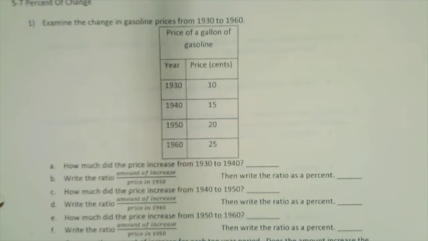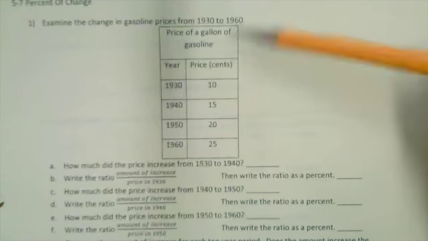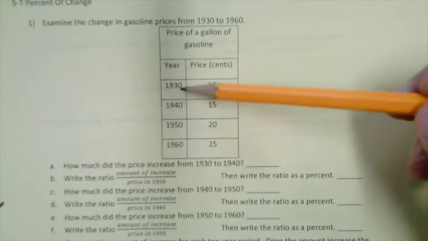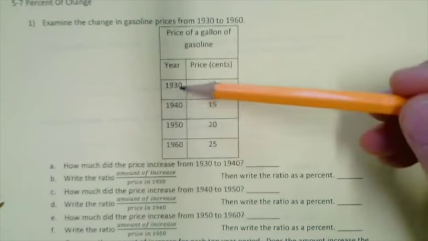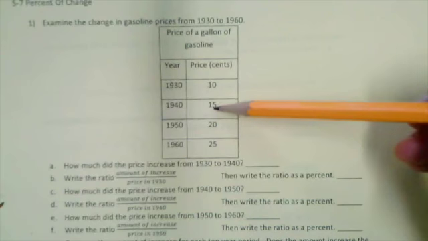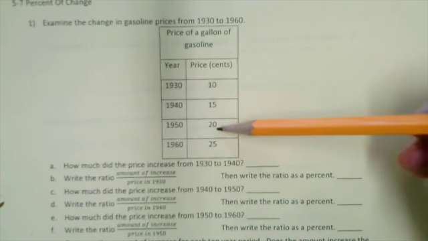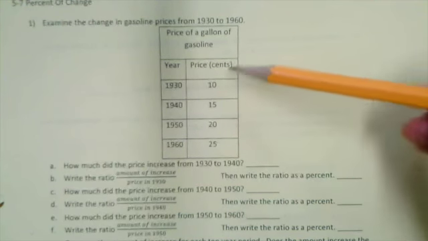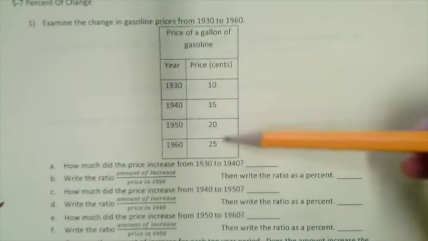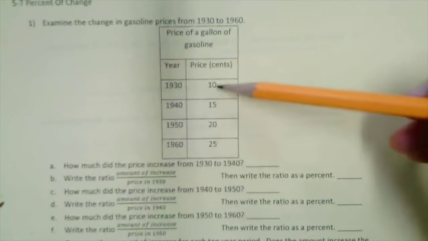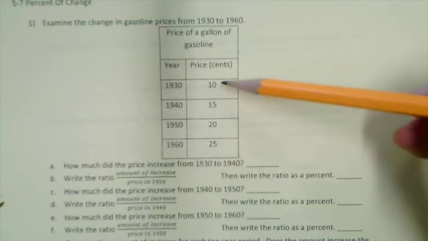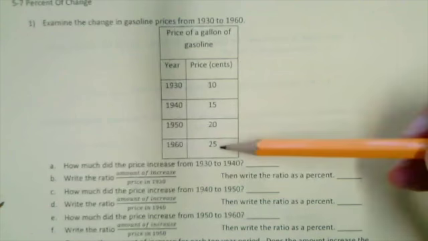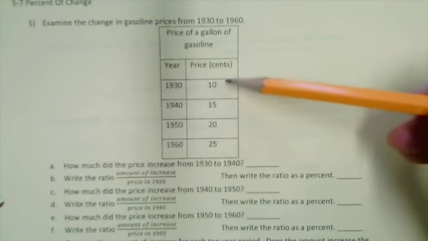So now I'm going to introduce the concept of percent of change. All right. So I'm going to start off with this example of what happened to the price of gasoline from 1930 to 1960. It looks like from 1930 to 1940 it went up by 5 cents, and then it went up by another 5 cents, and then it went up by another 5 cents. And a lot of students will think that if it's going up by the same amount every 10 years, it's going to be going up by the same percent. But there's actually some interesting math that happened here that make it so it's not the case.